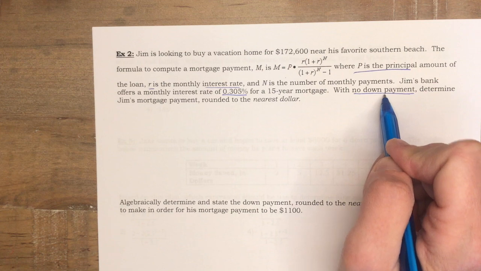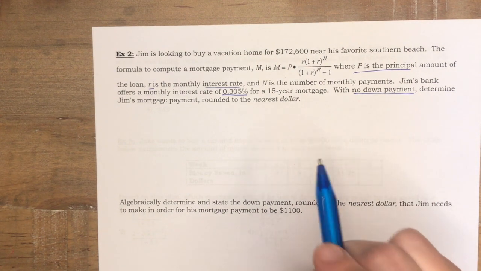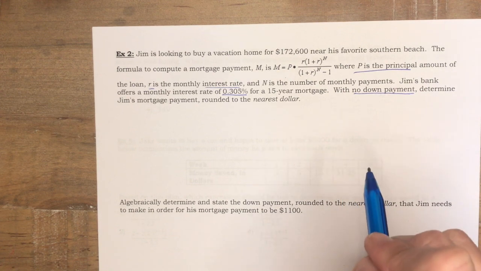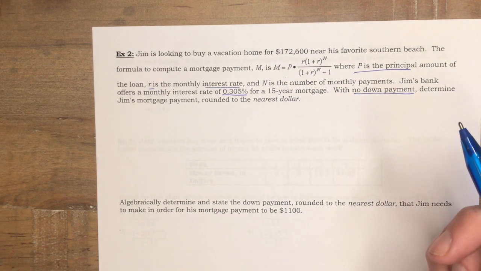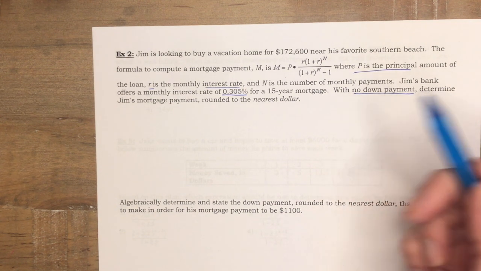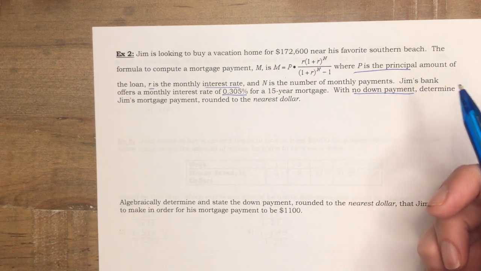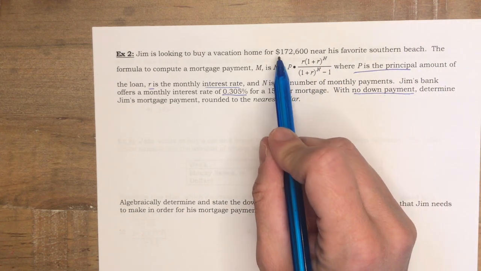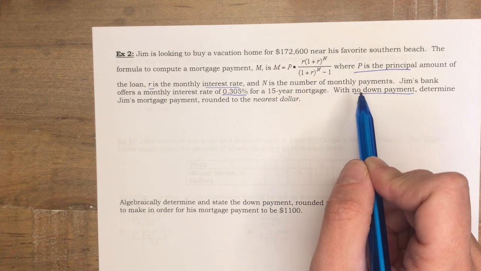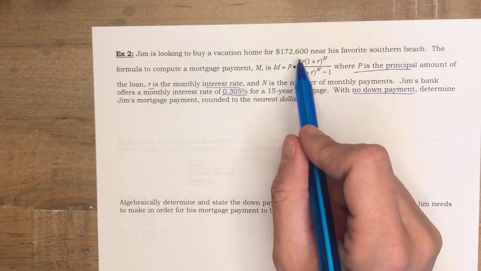So with no down payment. Remember, down payment means the cash that you have to put towards the house. So if he doesn't have a down payment, that means he has no cash of his own to put towards this house. So if the house costs this much and he doesn't have any money, then his mortgage is going to have to be for this entire amount.